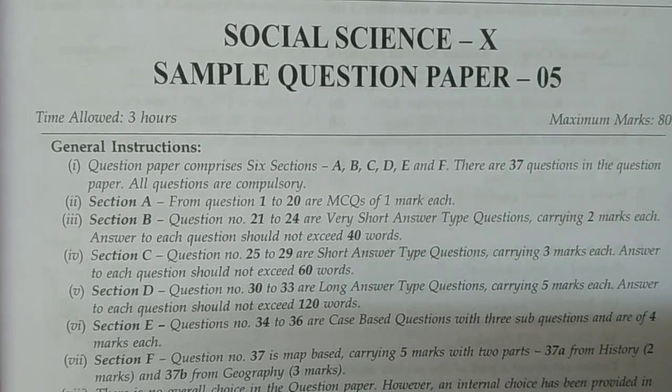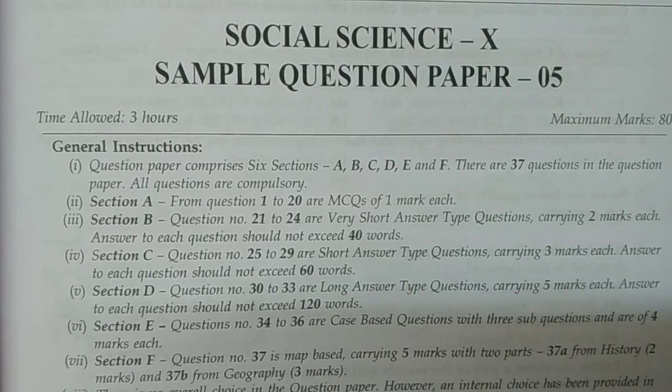Hello everyone, I have come with sample question paper 5, and before this sample paper we have completed four sample question papers. Those sample papers are really very important for your examination, and you must have command on these topics. It's the latest question paper, made by experts.